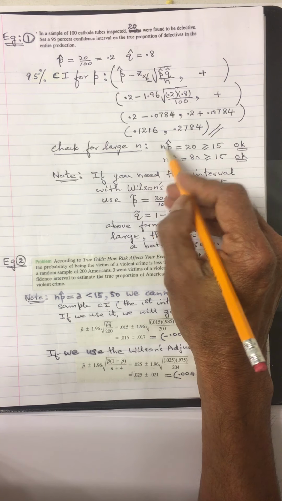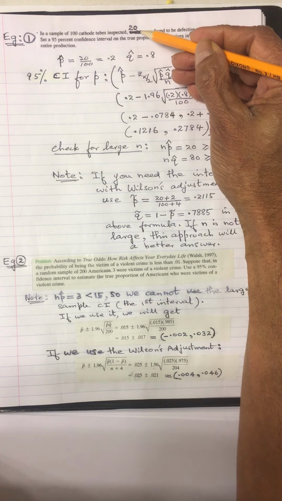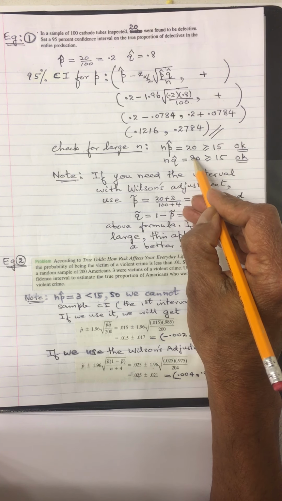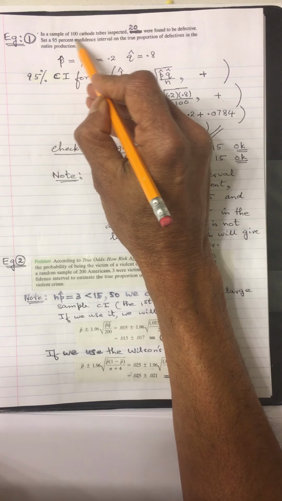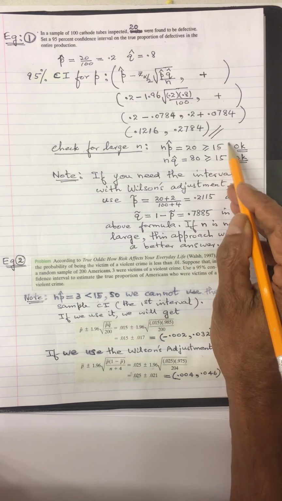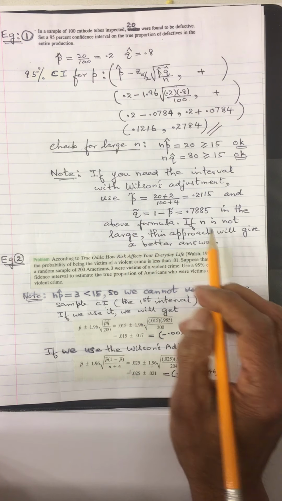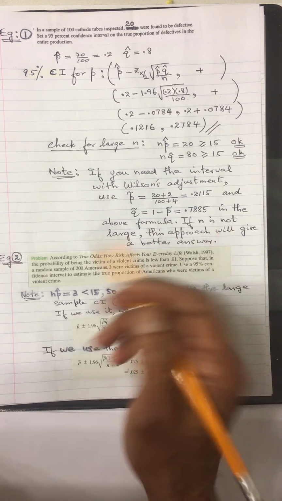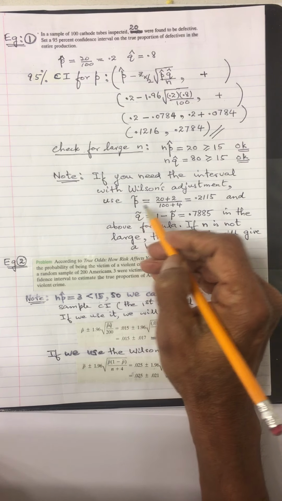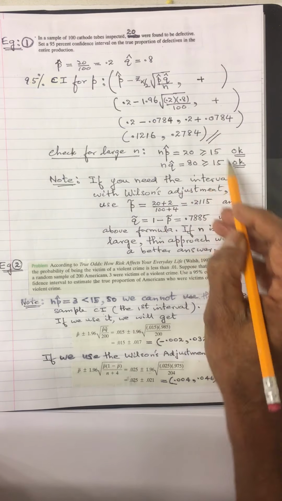The condition is that the number of successes in your sample, which is n p hat, which is 20, is more than 15, and n q hat is 80. Out of 100, if 20 are defective, the other 80 are good. So both are okay. If you want to use the other, better method I gave you, Wilson's adjustment, this is good for the exam. You could use it because this condition is okay.